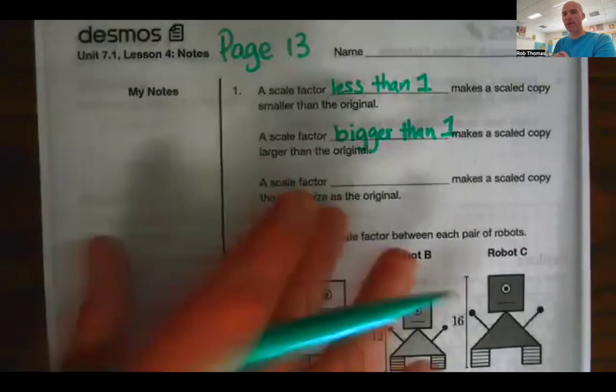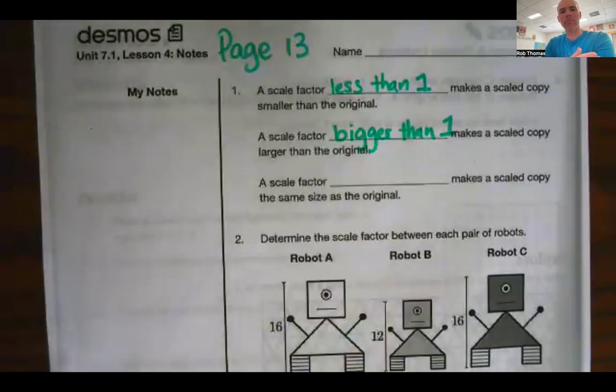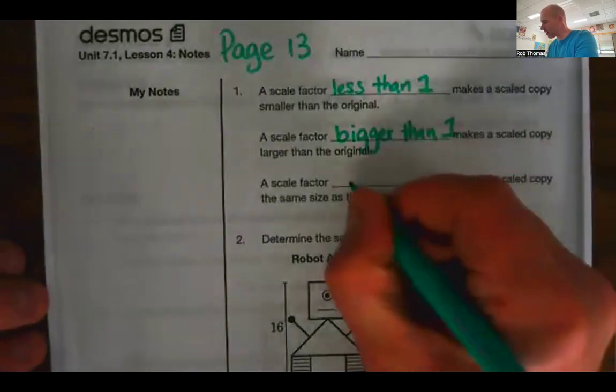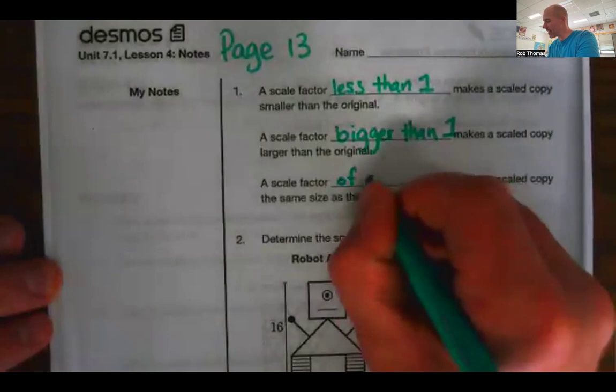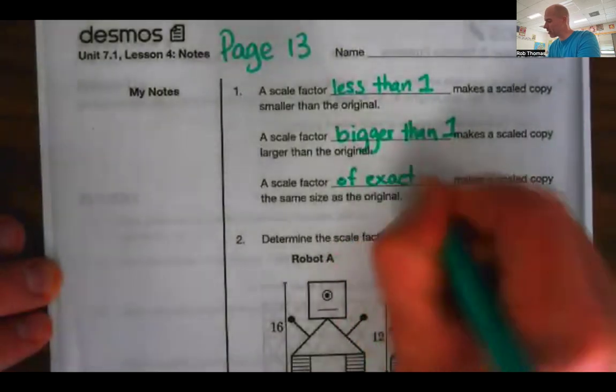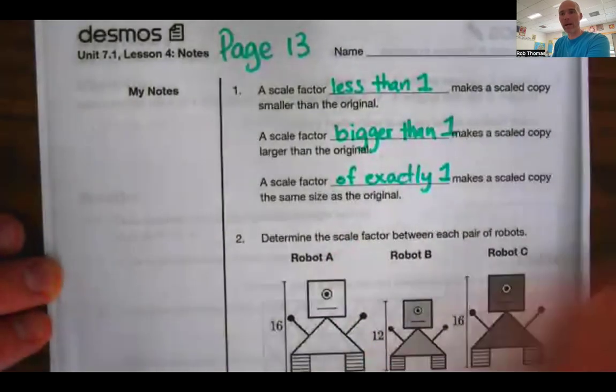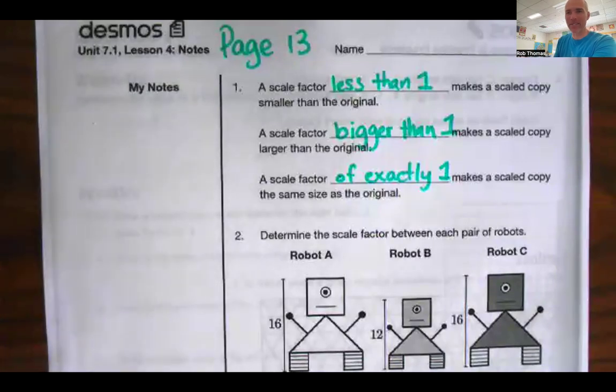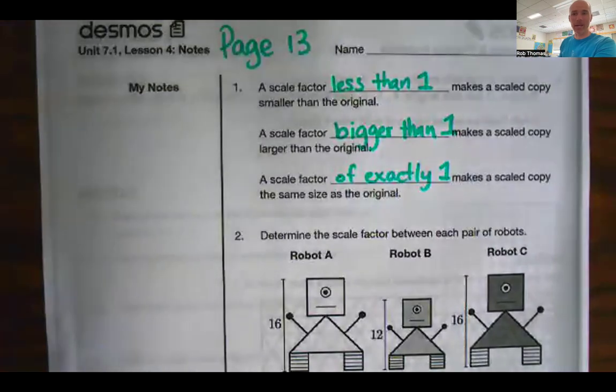And then the third statement says a scale factor blank makes a scaled copy the same size as the original. There's only one number that does that, and that's 1. So I'm going to write a scale factor of exactly 1. You multiply all the side lengths of something by 1, you're just going to get the same side lengths you started with, and everything's going to remain that original size.